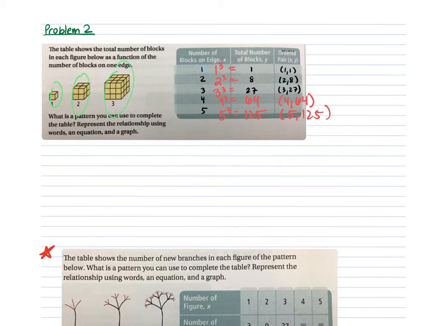Okay, so we used the pattern to complete the table, and we want to represent the relationship of this pattern using words. And let's do the equation first, just to kind of get us there. This is y, this is x, and we can see here, this is my x. X gets cubed. So my y is x cubed. So the equation is going to be y equals x cubed.